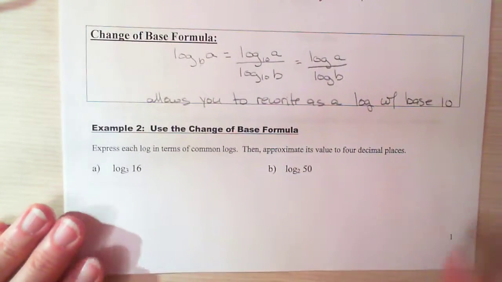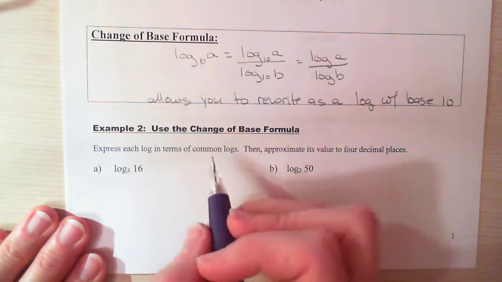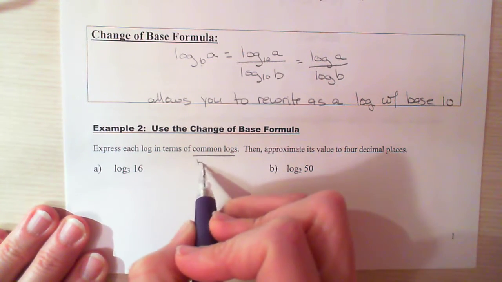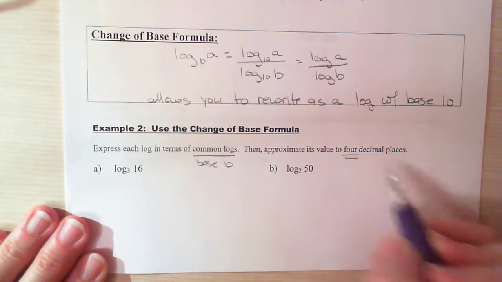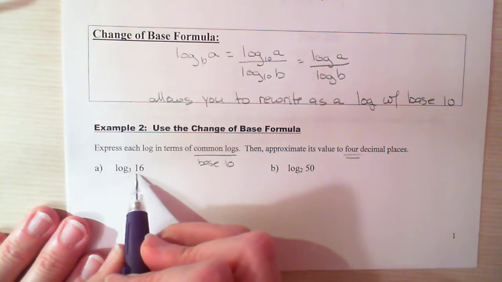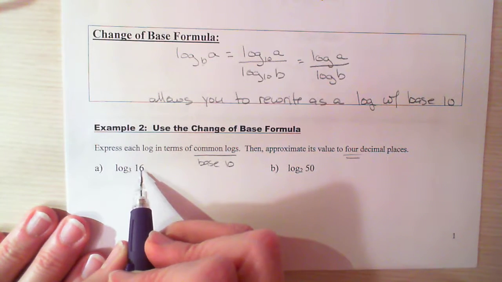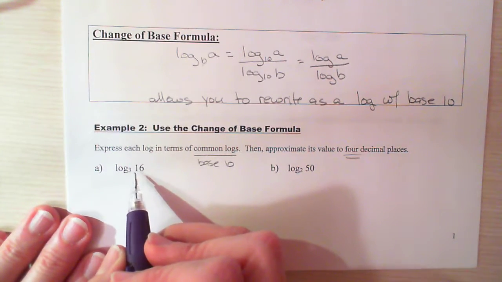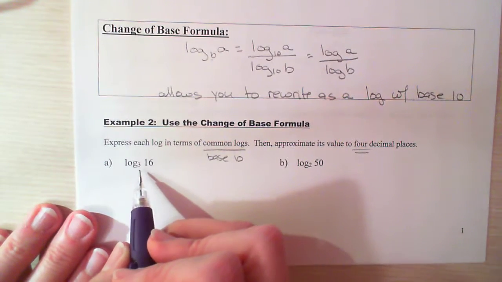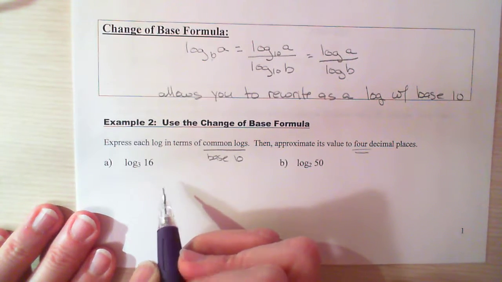So here's some examples. Express each log in terms of common log, so that means base 10. Then approximate to 4 decimal places. So here I have log base 3 of 16. I want to find out what this is. I want to punch it in my calculator, but I don't have a calculator where I can do different bases.